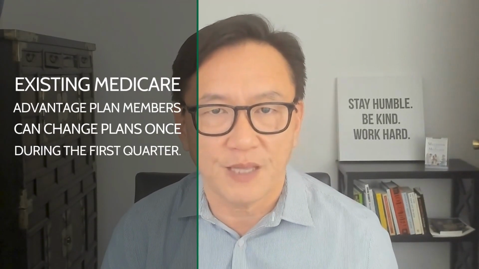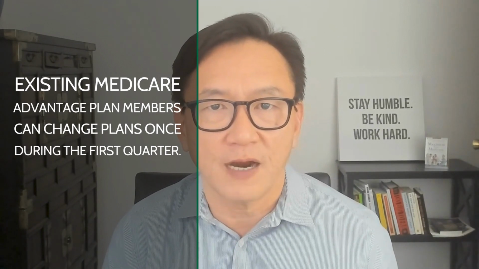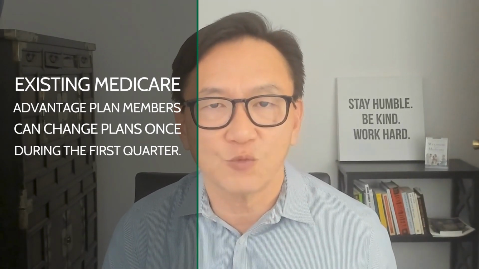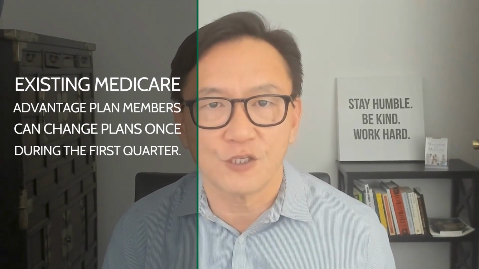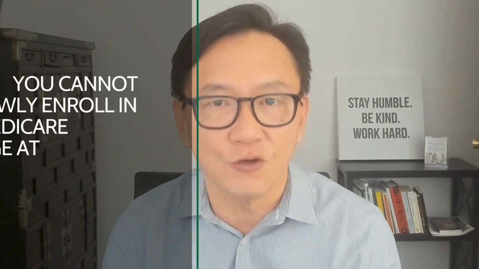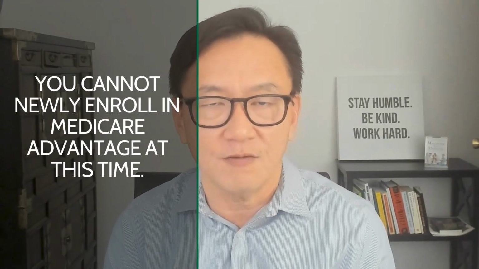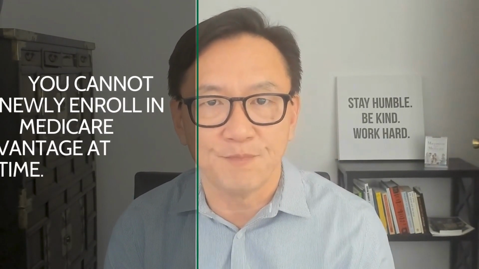So amongst all of these windows that you have to change plans for existing Medicare Advantage plan members, you do have the right to change plans once during the first quarter. And this is called Medicare Advantage open enrollment period. But the reality is you first need to be an existing plan member. You cannot newly enroll in Medicare Advantage during that time.